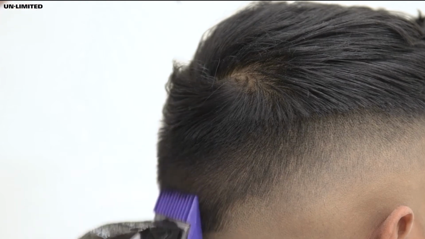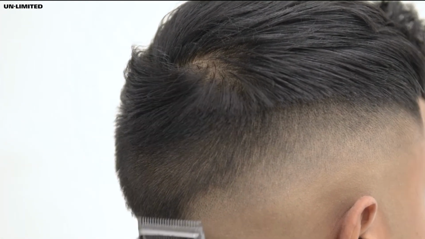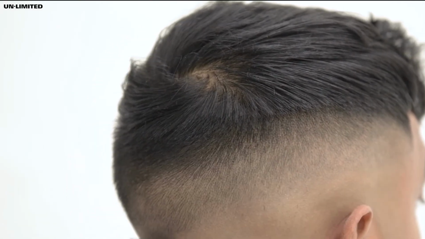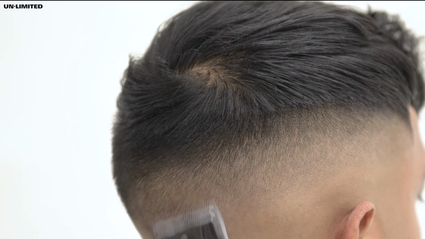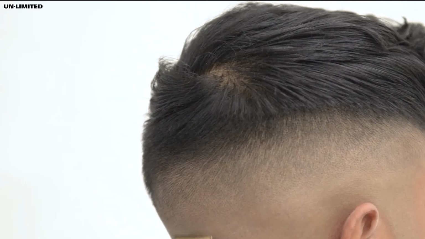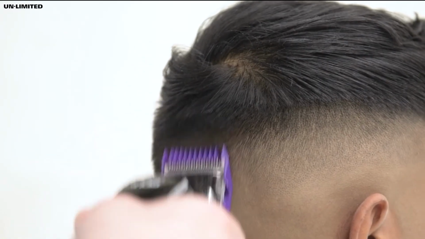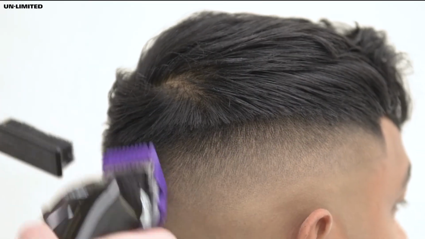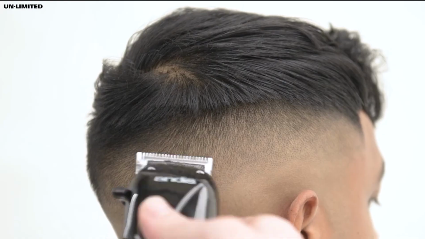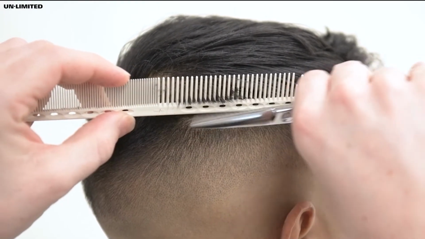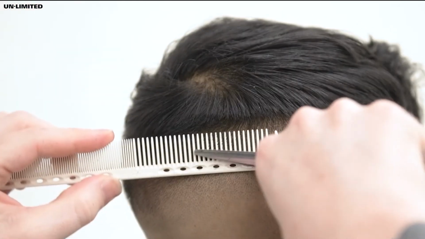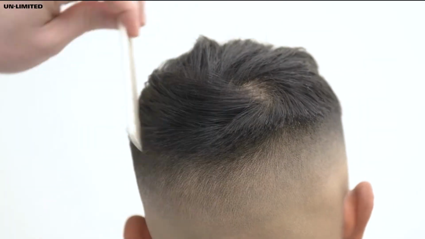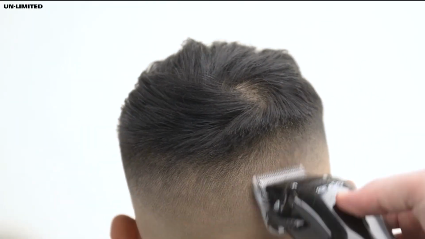Following our process, now I'm going to move onto the panels towards the back around the mastoid bone area. I'm going to repeat the exact same process as the previous panels. Once I'm happy with the balance of these panels, it's time to connect it all together at the back.